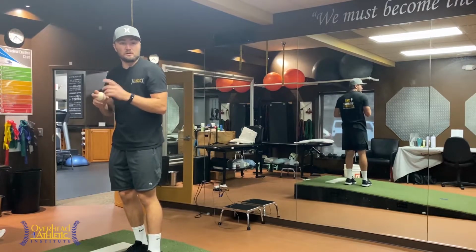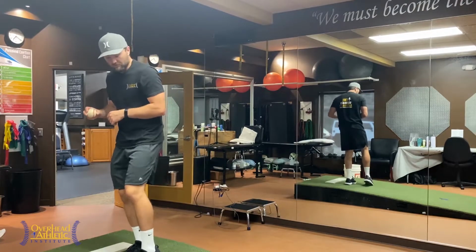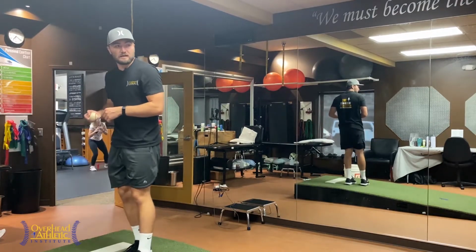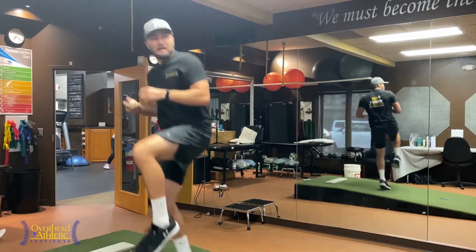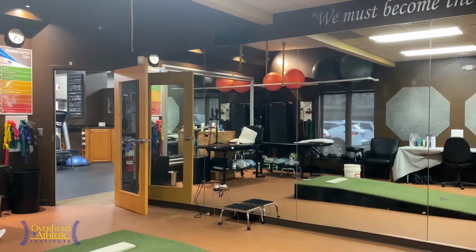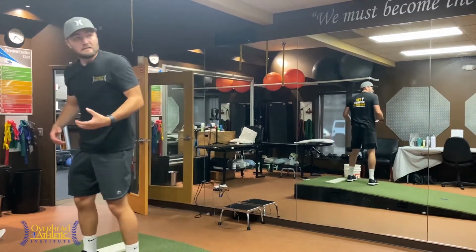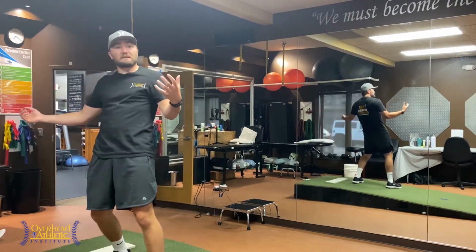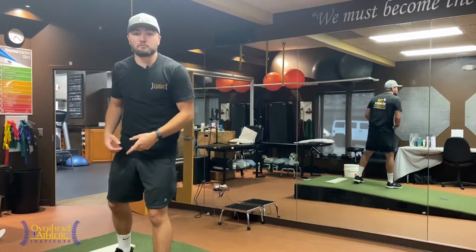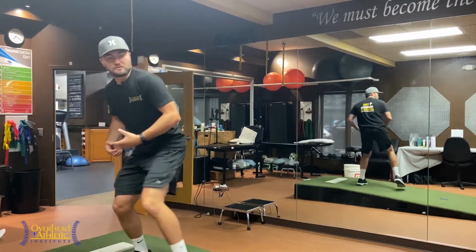Maybe I start with a little hop. If I'm a position player, maybe I won't lift my leg so high. If I'm a pitcher, maybe I just do hop, hop, throw. Why that's important is because I can't land in this extended position. I'll fall back and won't be able to make a successful throw. It forces me to flex.